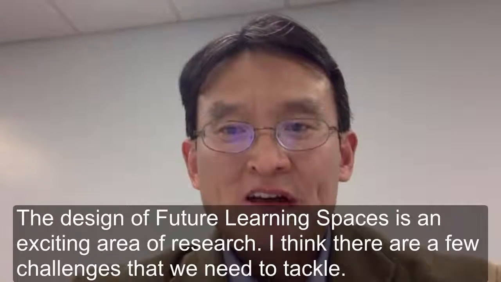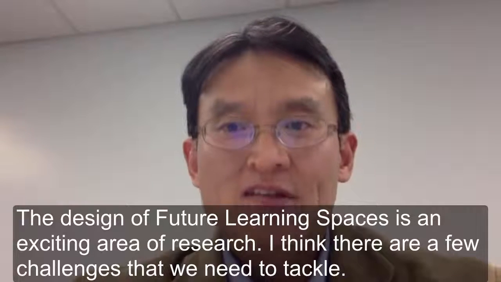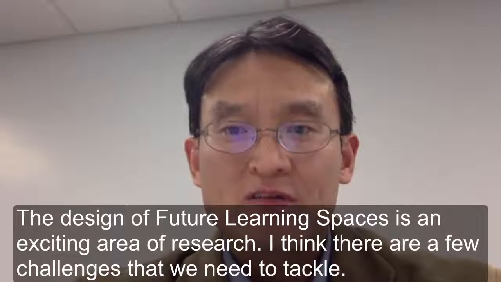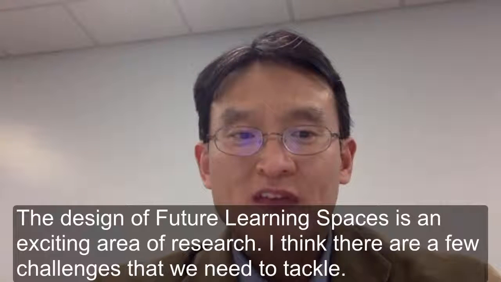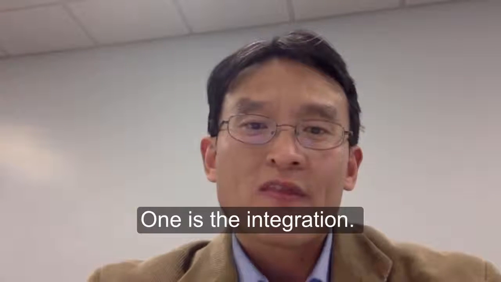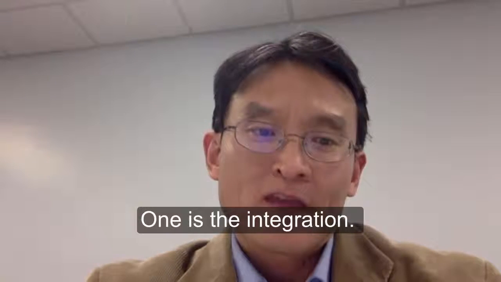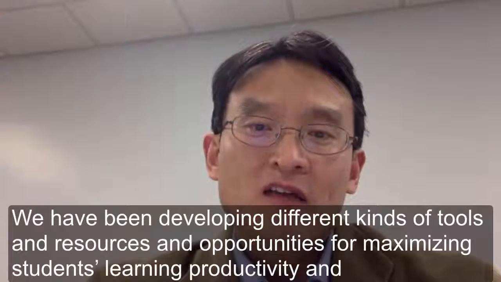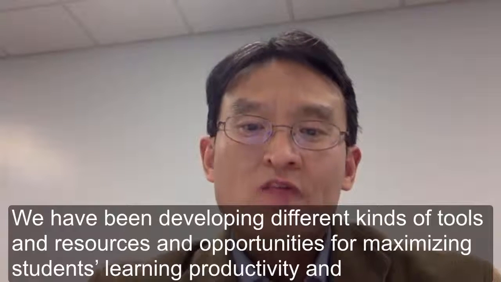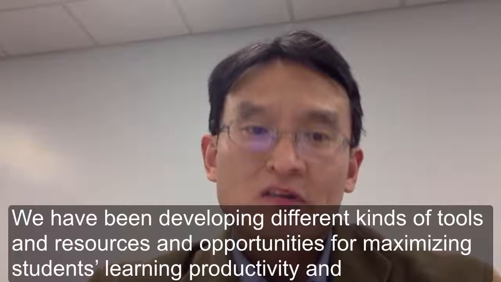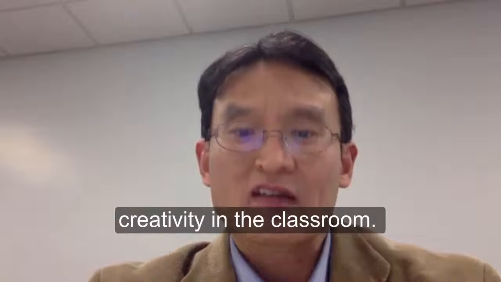So the design of future learning spaces is an exciting area of research. I think there are a few challenges that we need to tackle. One is integration. We have been developing different kinds of tools and resources and opportunities for maximizing student learning productivity and creativity in the classroom.